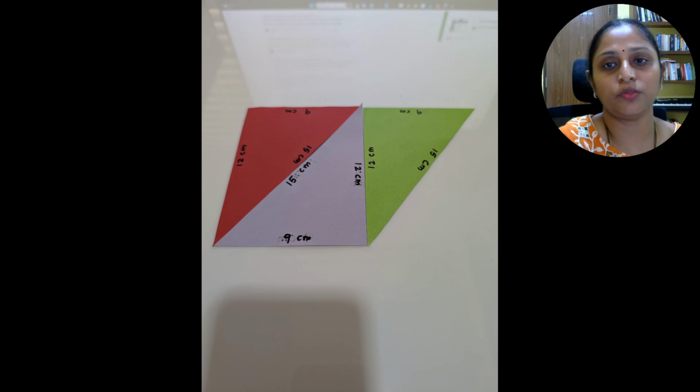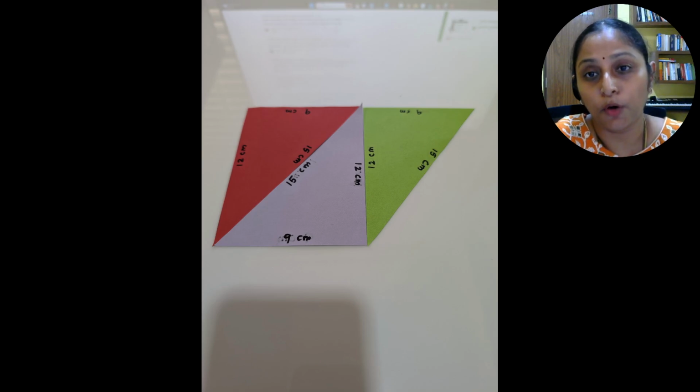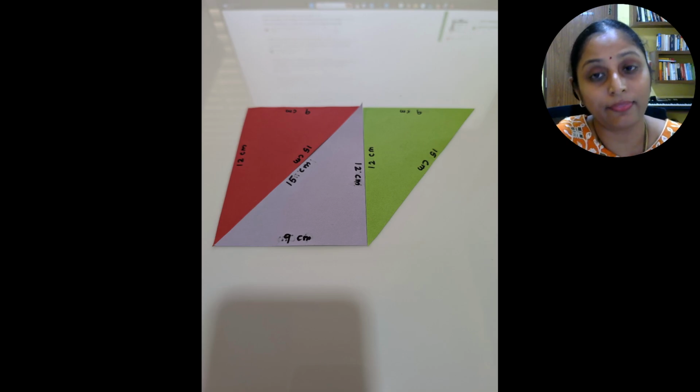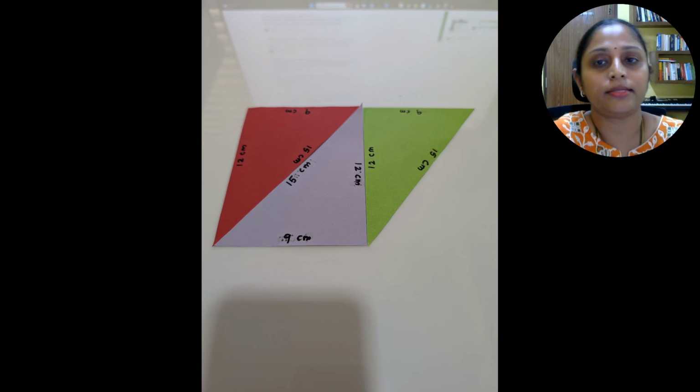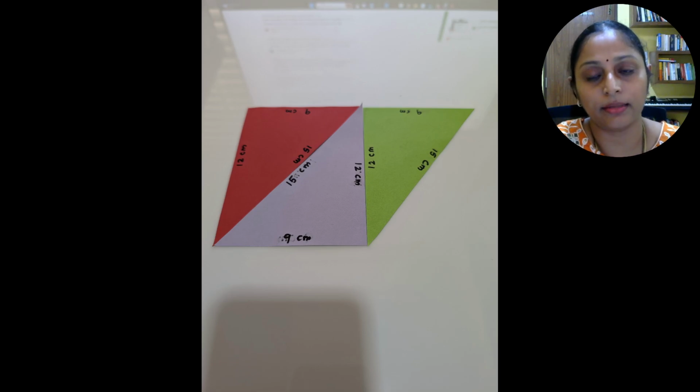So I found this very interesting. In fact, once you have the cutouts, anyway you're going to make the cutouts for the activity. I want you to play around with these 3 cutouts and see all the different possible polygons that you can form, right? So initially there were way too many polygons that I was able to form by flipping one triangle and then 2 triangles. Later when I listed all of them, I found out that there were too many repetitions and I could find 10 unique polygons that are possible.